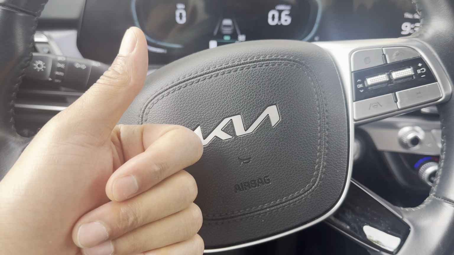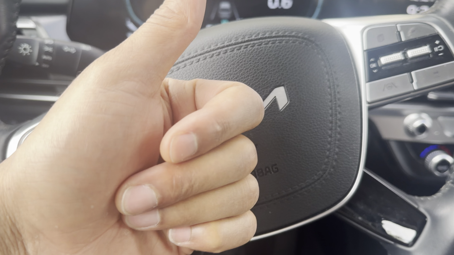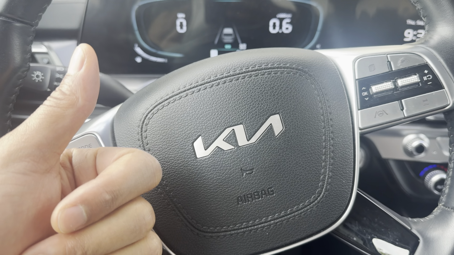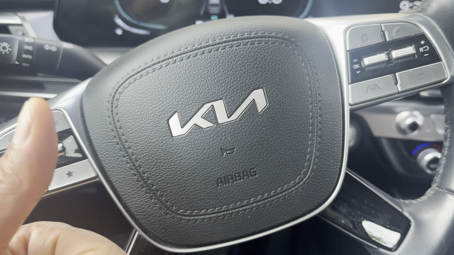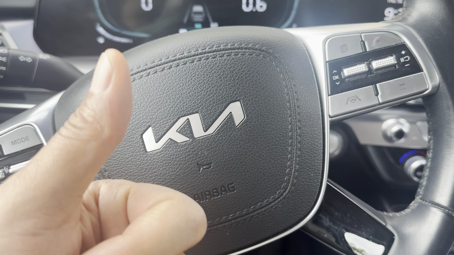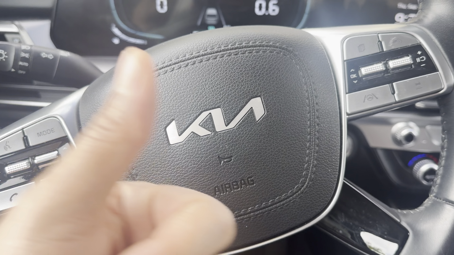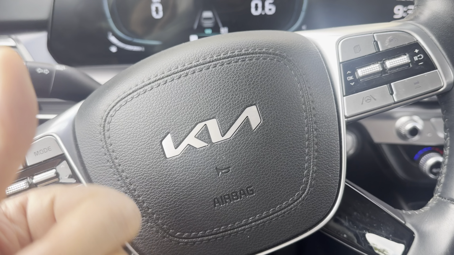All right, today I have a Kia Telluride, and I'm going to show you how to change the different drive modes, such as economy mode, sport mode, normal mode, in this Kia Telluride for different terrains, different times of... I don't know what you want to change the drive mode for, but I'm going to show you how to do that.